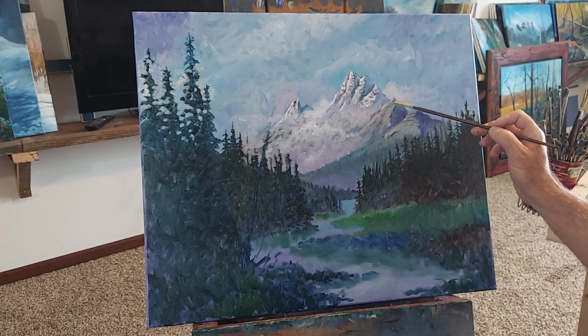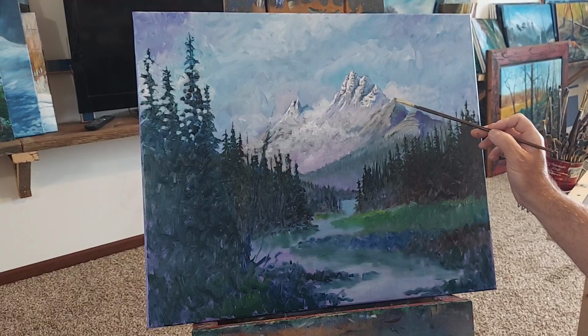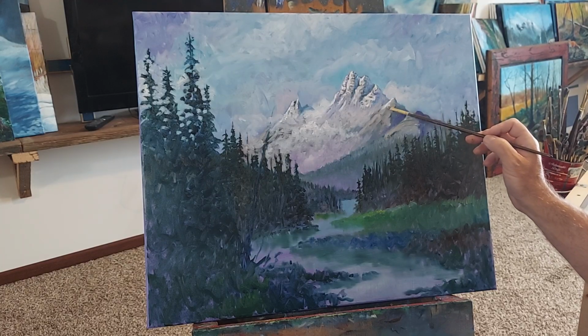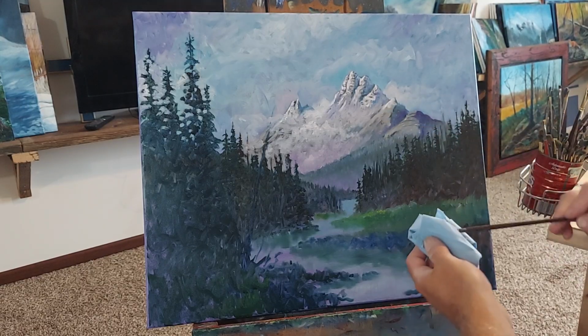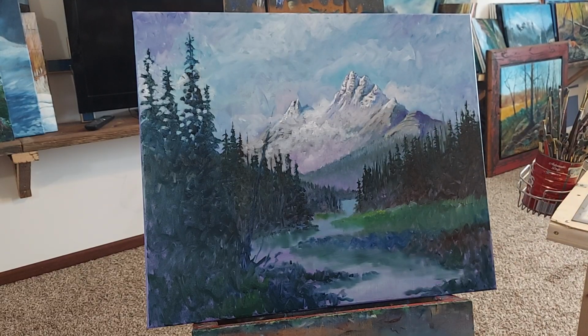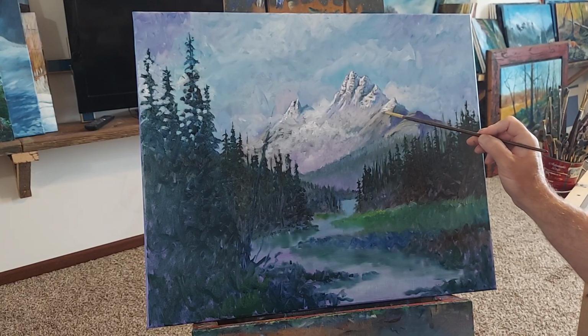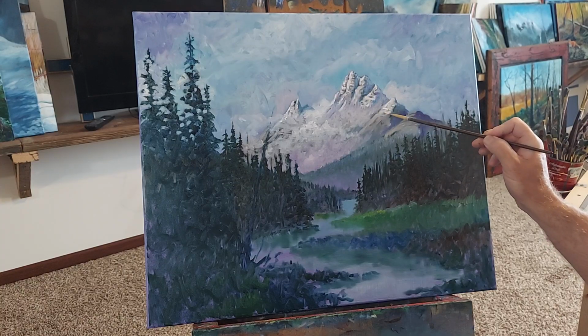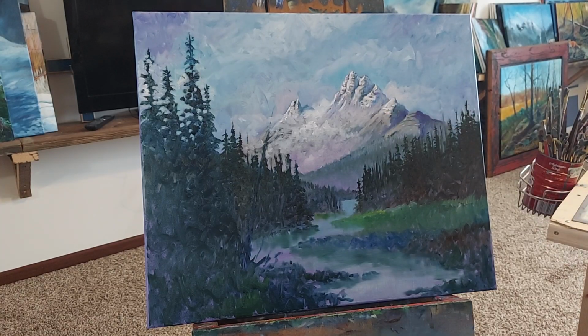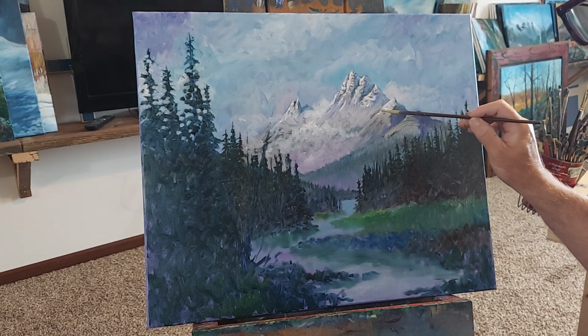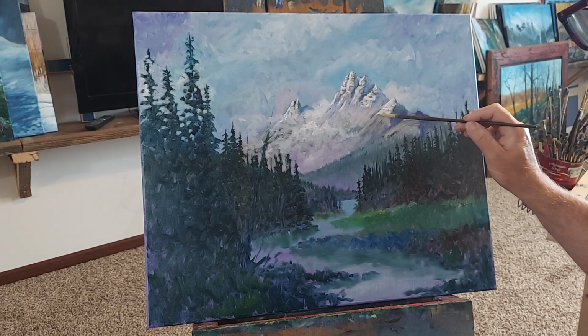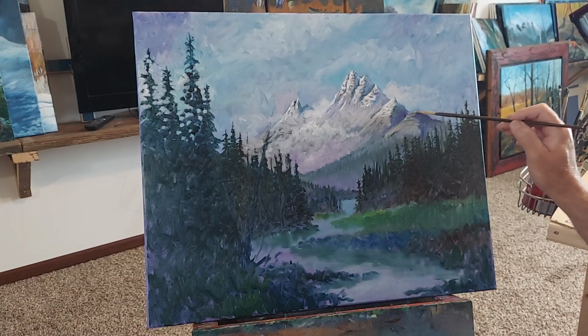Okay, let's add some snow to this peak. Let's kind of bring it alive a little bit. I'm kind of going side to side because these mountains have layers to them that snow just kind of sits on.